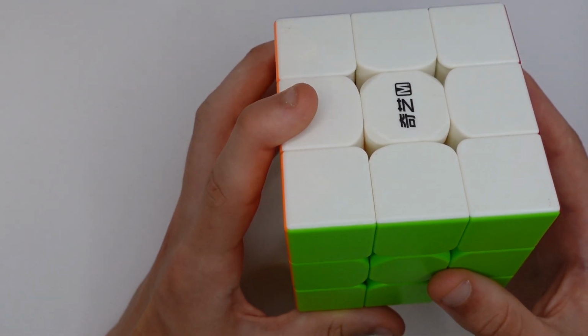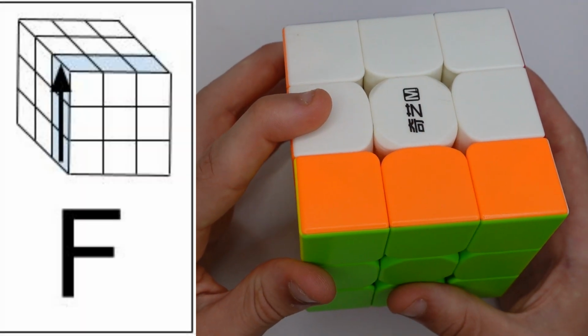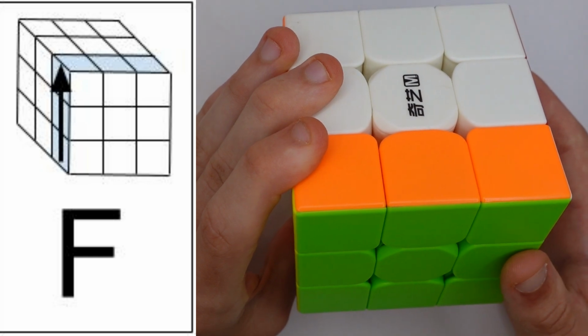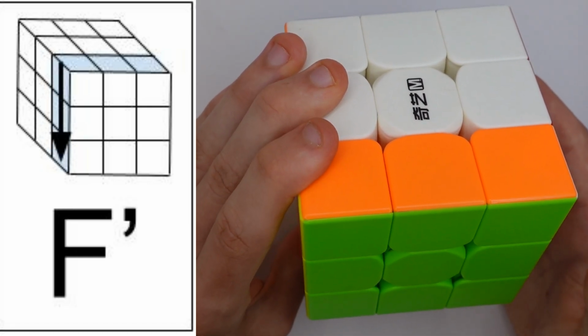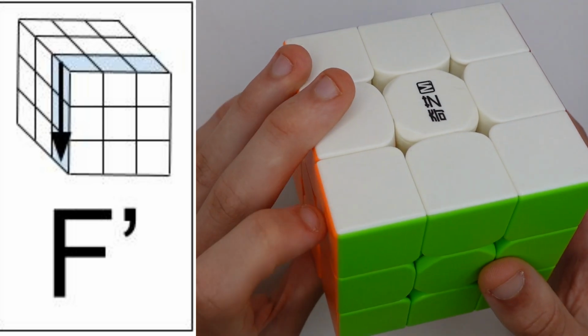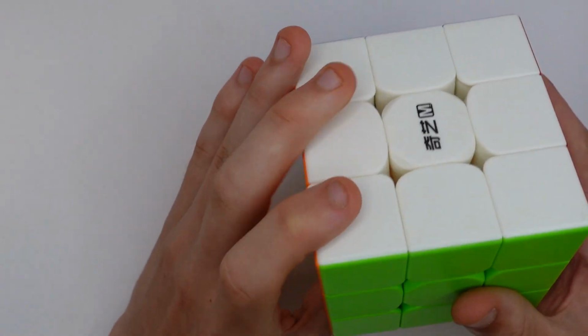So F refers to a clockwise turn of the front face, like that, and F prime refers to an anti-clockwise turn of the front face. This should be the most obvious because it's facing you. So front F prime is like that, F2 is like that, F2 prime is like that.